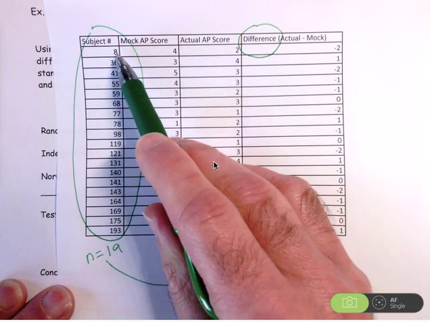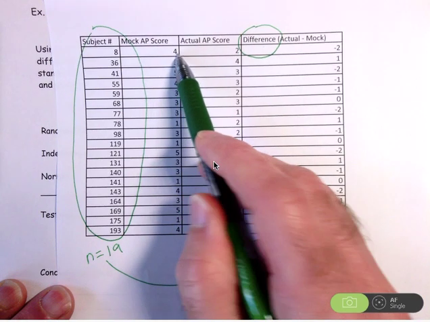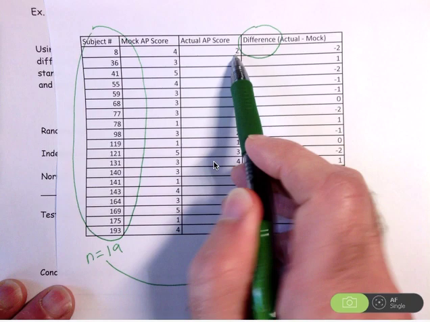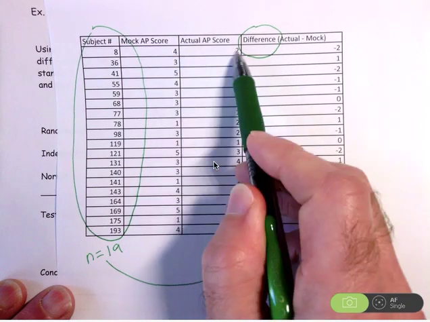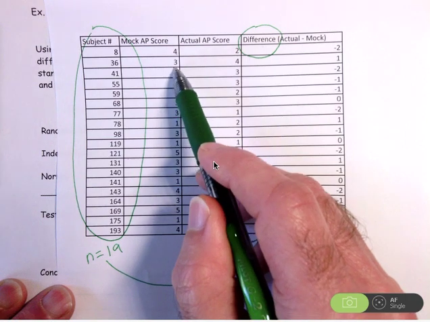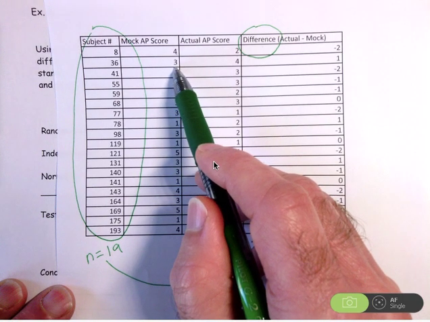Look at subject number 8. Their mock score was a 4. They got a 2 on the actual exam. So maybe we're scoring the mock exam too easily. The mock exam score was higher. Of course, maybe it's the other way around. Maybe we're scoring the mock exam too harshly.